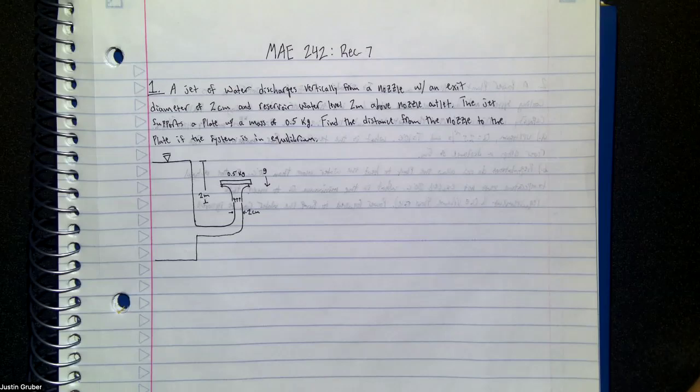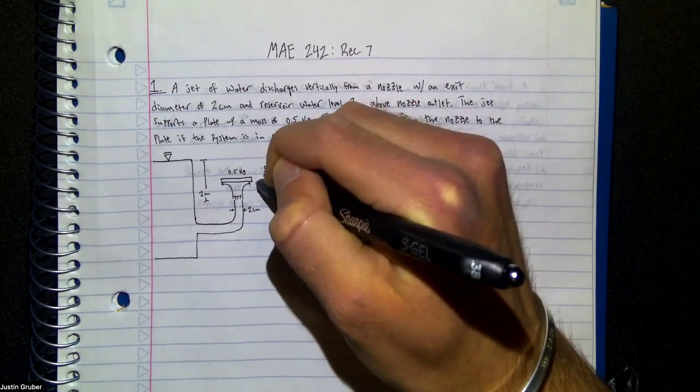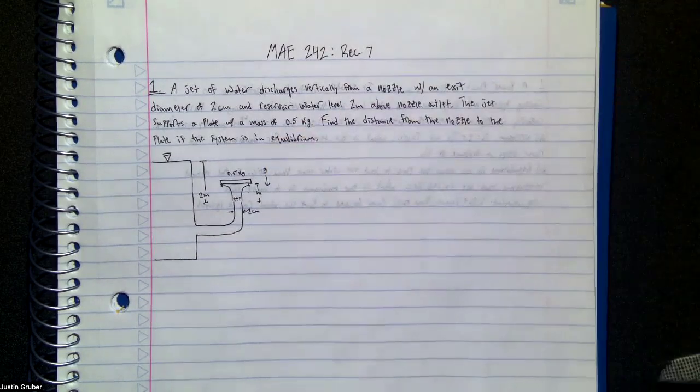So for this first one, we have a jet of water that discharges vertically from a nozzle with an exit diameter of 2 centimeters and a reservoir water level 2 meters above the nozzle outlet. The jet supports a plate with a mass of 0.5 kilograms. Find the distance from the nozzle to the plate if the system is in equilibrium. So we want to find this little h value right here.